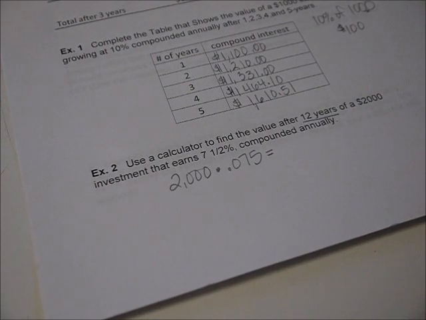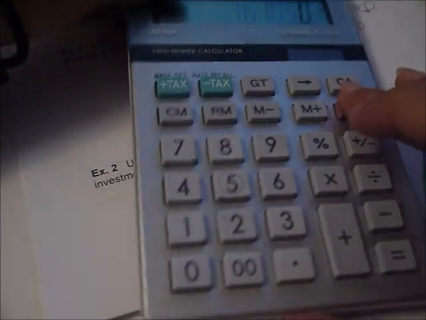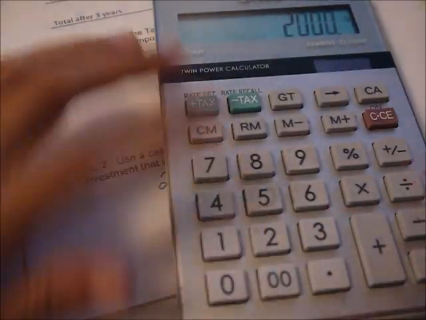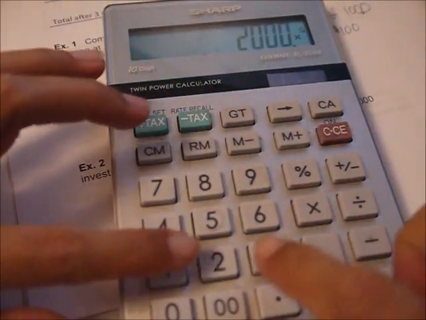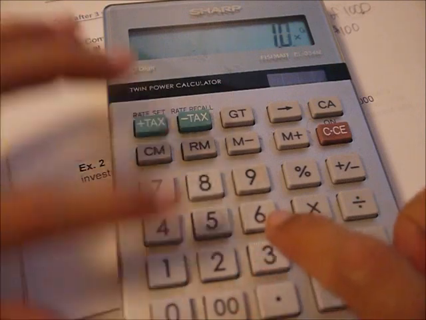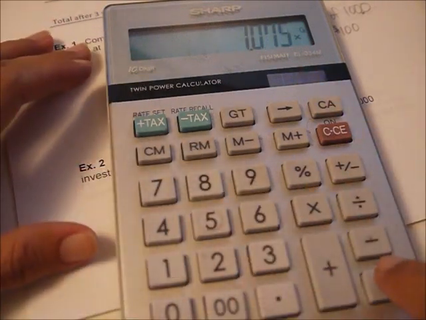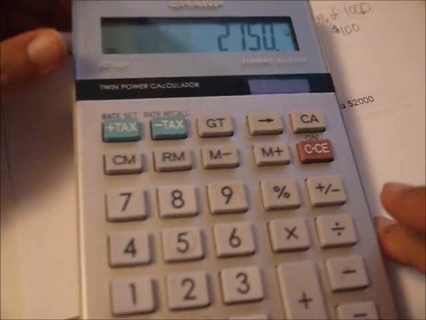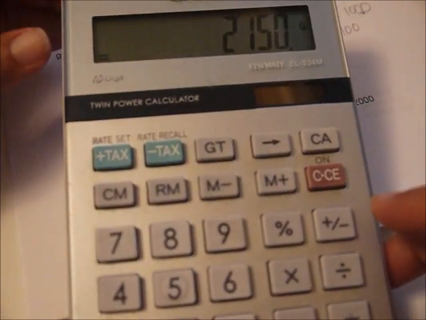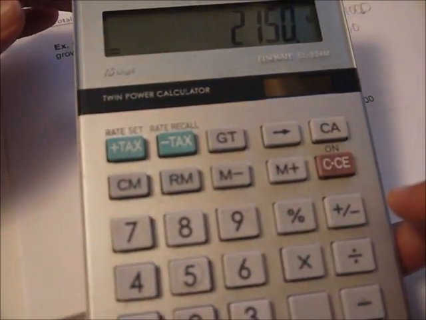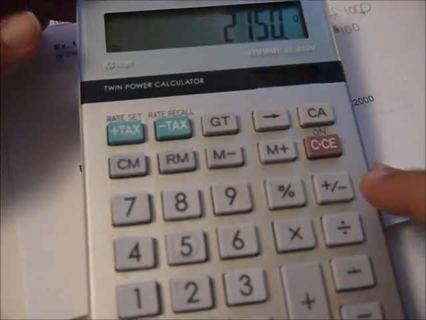And I will show you. We got 2,000 times 1.075. Okay, so with 7.5% interest after 1 year, we have $2,150. That's 1 year. We've got to do this 12 times.